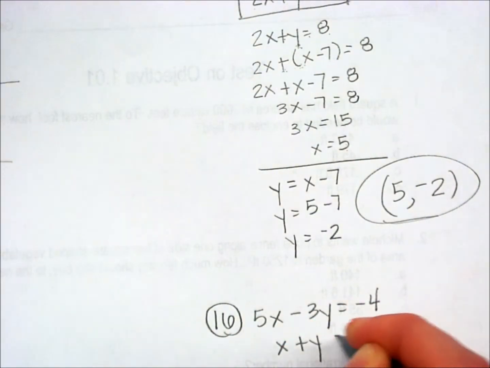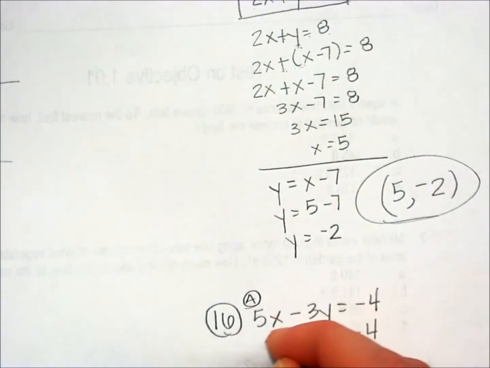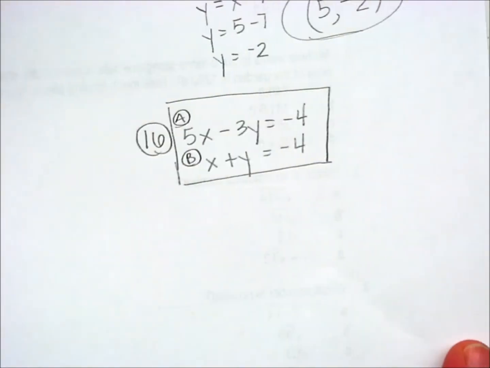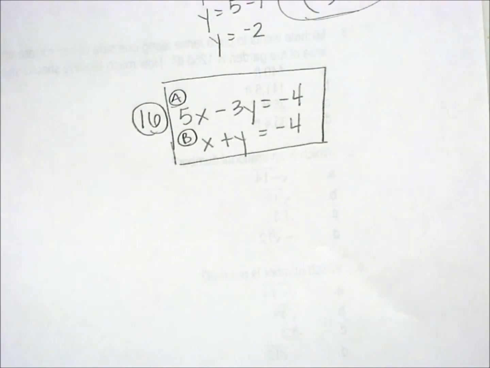And we'll label these equations A and B. Okay. So the first step is to solve one of the equations for one of the variables. In the previous problems that we've done so far today, there were equations that were already solved for a variable, so you had less work to do, but that's not the case here. So I need to take either equation A or equation B and solve it for either X or Y.